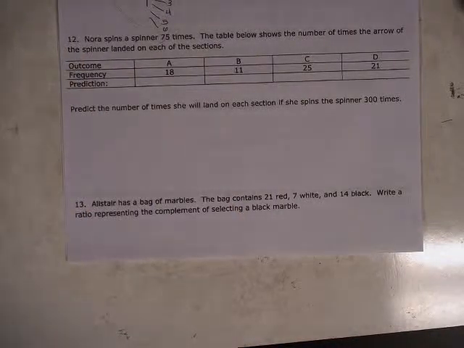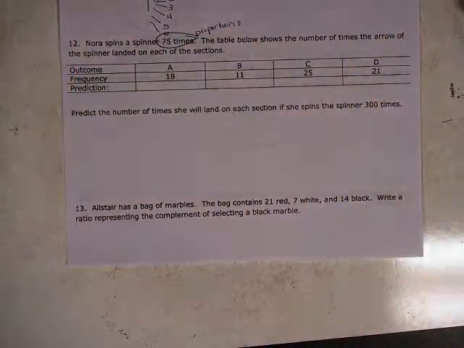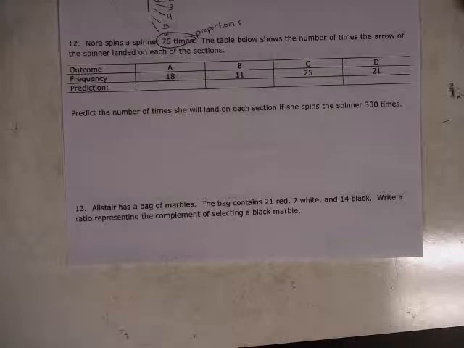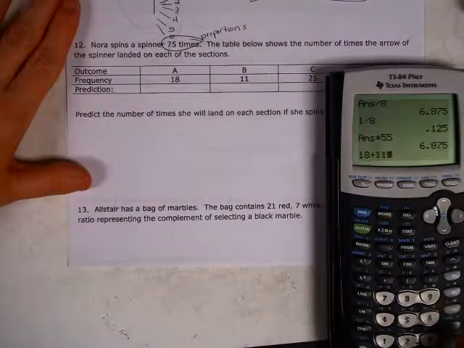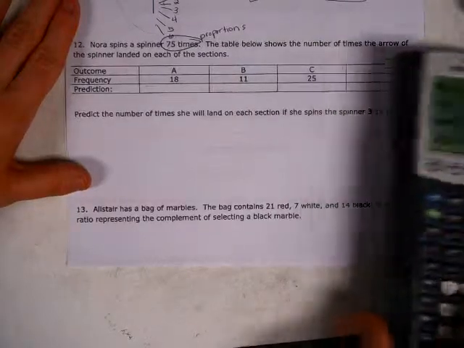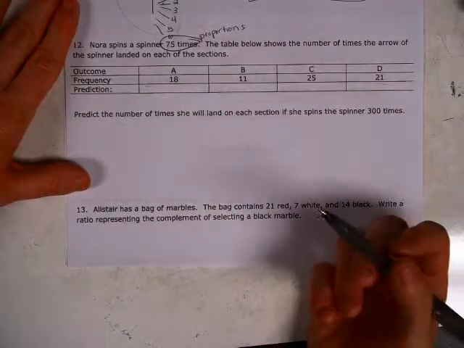Alright, number 12. Nora spins a spinner 75 times. The table shows, alright, it's that 75 times again. Proportion. Don't let the proportion throw you off, okay? So, spins a spinner 75 times. So, we have to figure out what our total sample space is. 18 plus 11 plus 25 plus 21. So, 75. It was what we wanted.